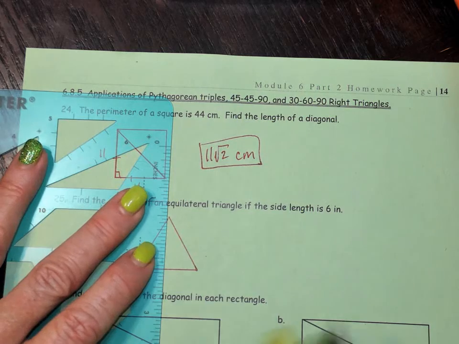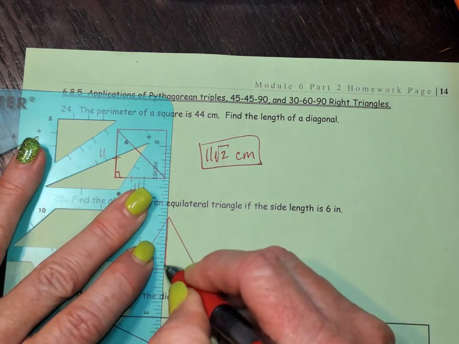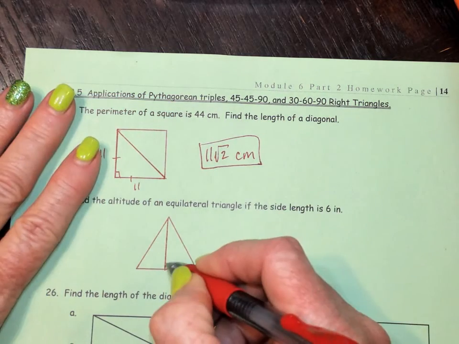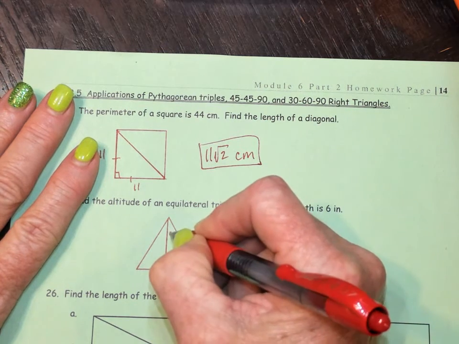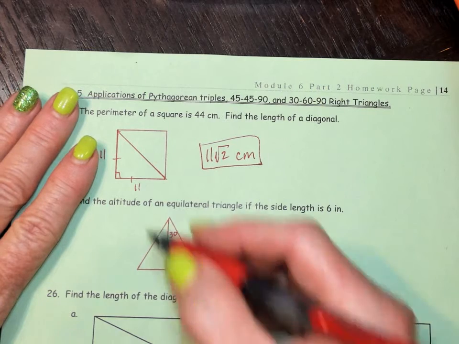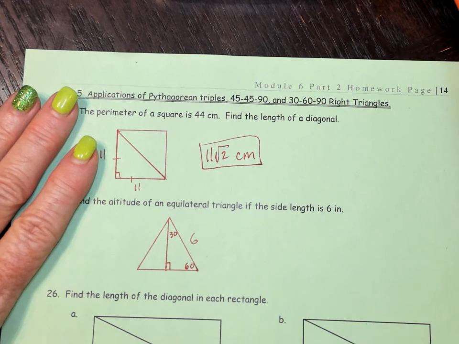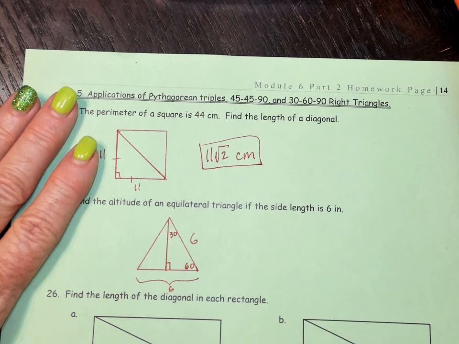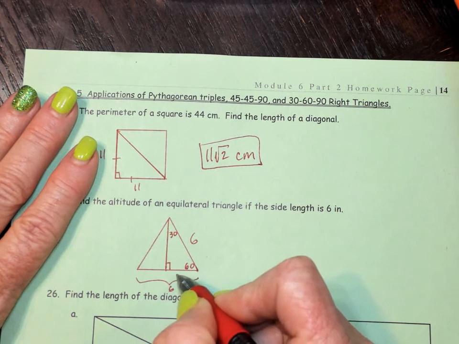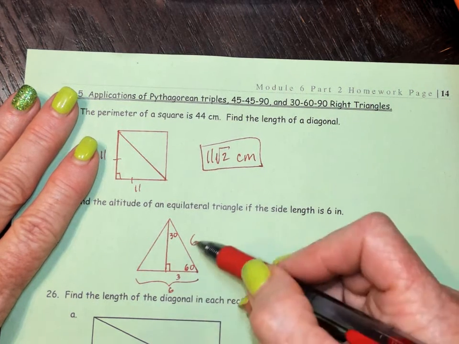An equilateral triangle has three 60-degree angles. When we drop an altitude, we create a 30-60-90 right triangle. The side length is 6, so 6 here. This whole thing down here is 6. That altitude splits it in half, gives us a 3, which makes sense.